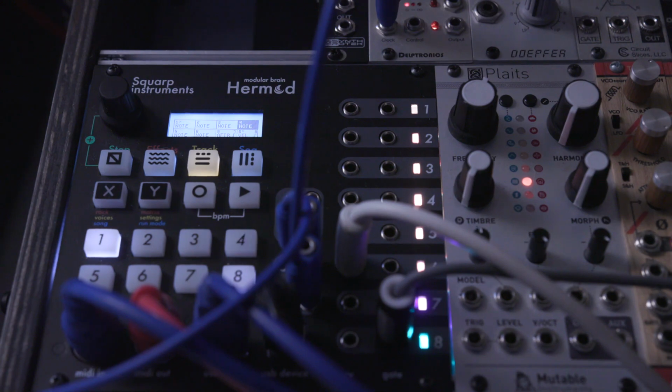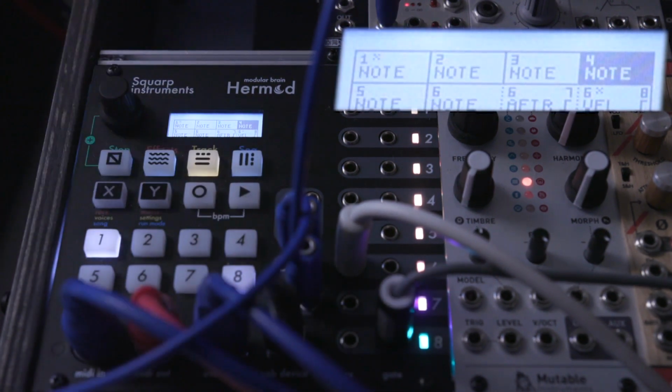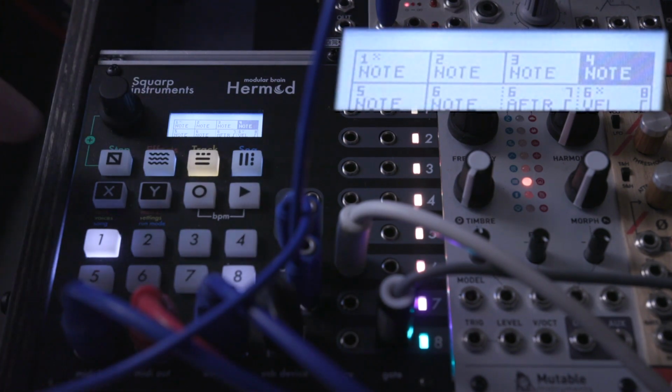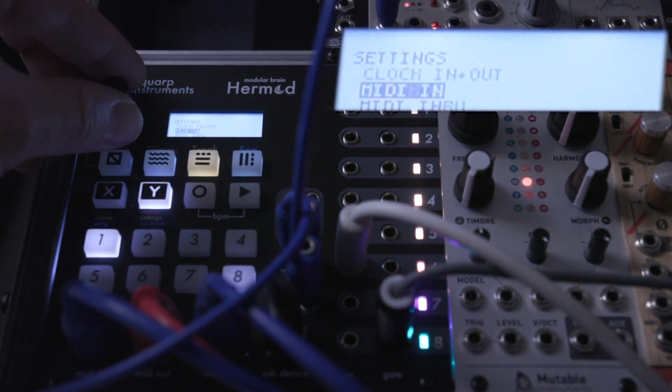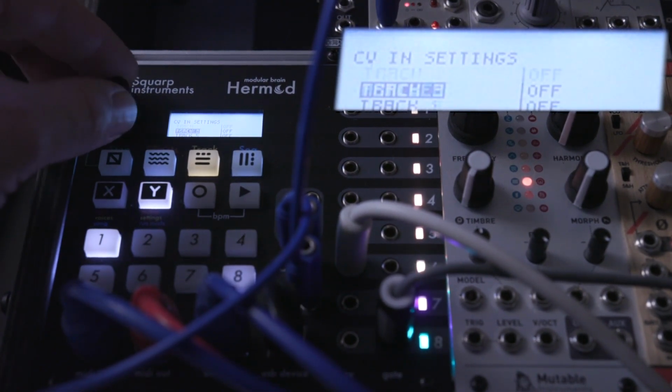So let's get started. First we're going to talk about the CV and gate inputs. These A, B, C, and D can be configured to do a lot of things, but configuring those is kind of the key to getting this figured out for me. So if you go in track layout here, hit Y, and come down to CV in, you can set up which inputs you want to drive which specific tracks.